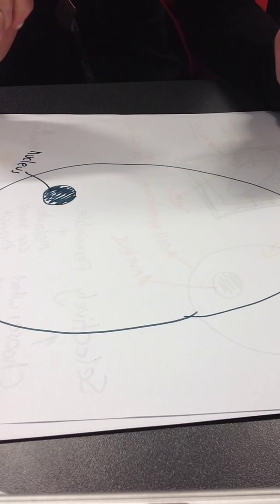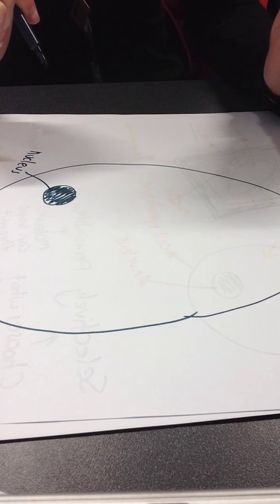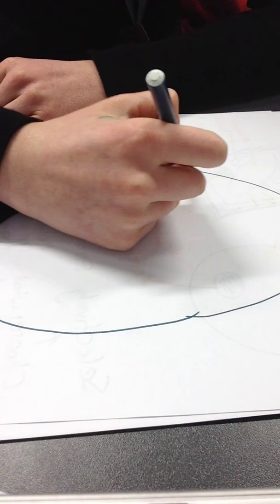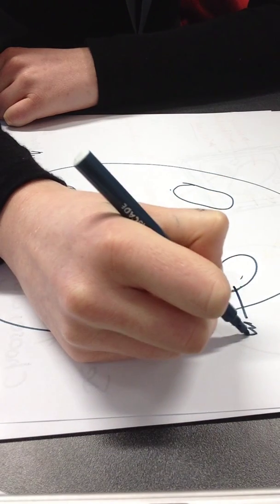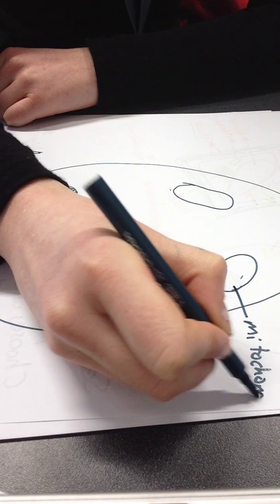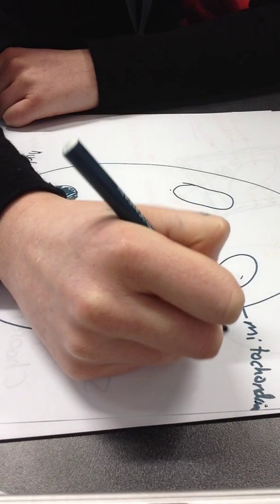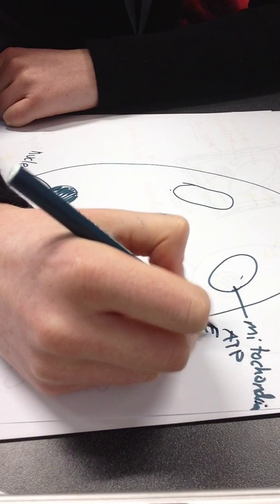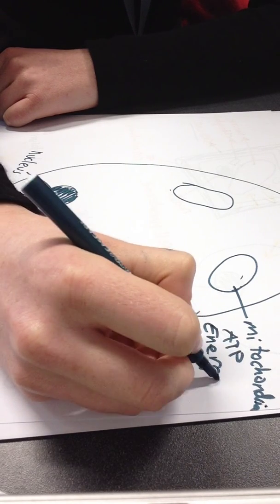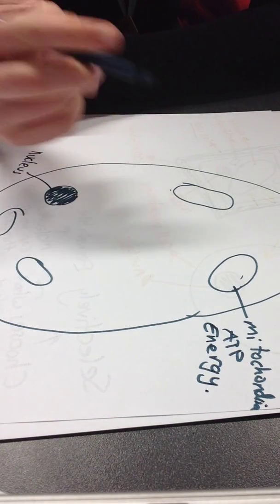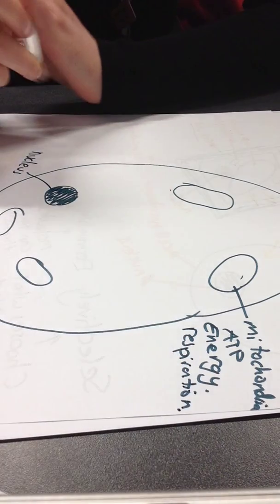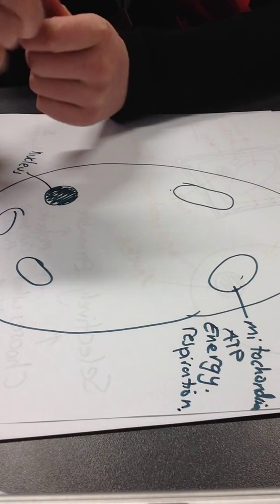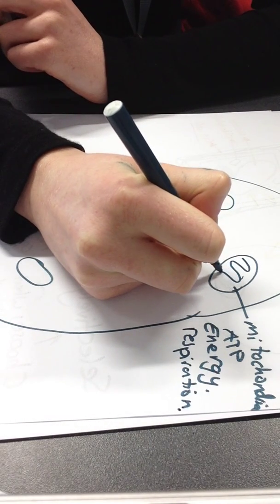So animal cells. The first thing that I'm going to add in here are some things called mitochondria. Most cells have quite a few different mitochondria. I'm going to label that over here, mitochondria. That's the thing that creates ATP, in other words, cellular energy. That's where respiration occurs, and I'll talk to you about that later. All you need to know for now is that mitochondria are found in both animal and plant cells.